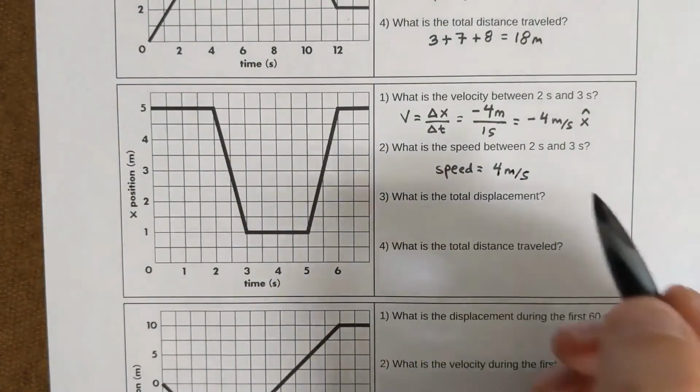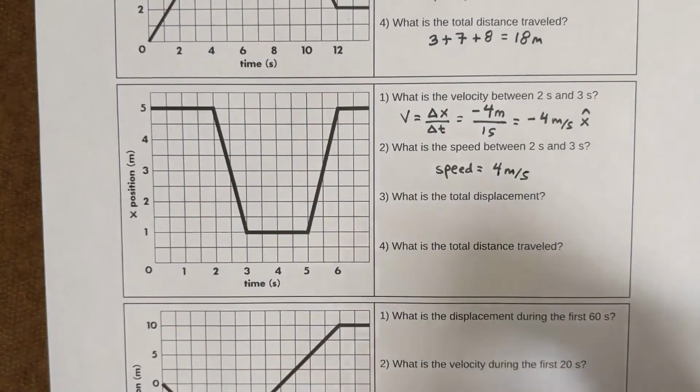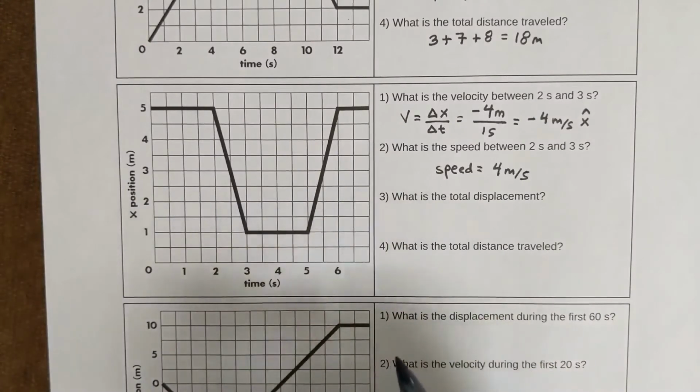Right, that's how fast the object is moving. We don't care about the direction anymore. We don't care that it was moving in the negative x direction. Okay, next, what is the total displacement?